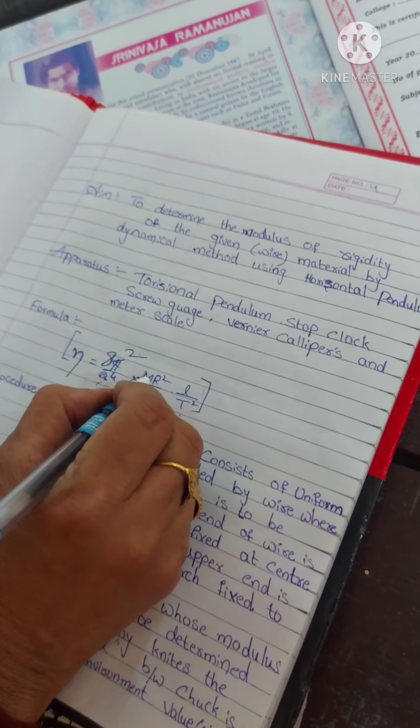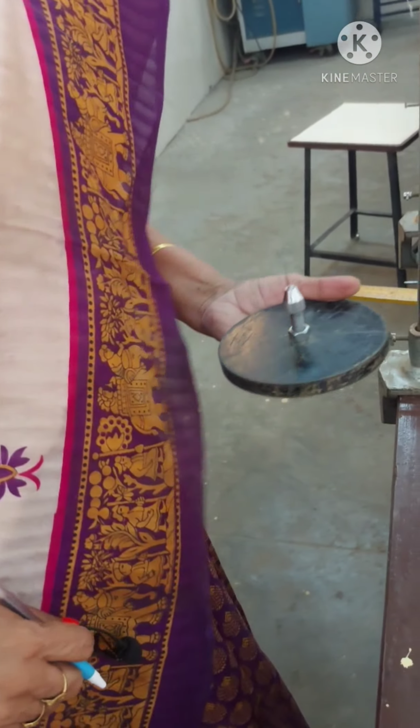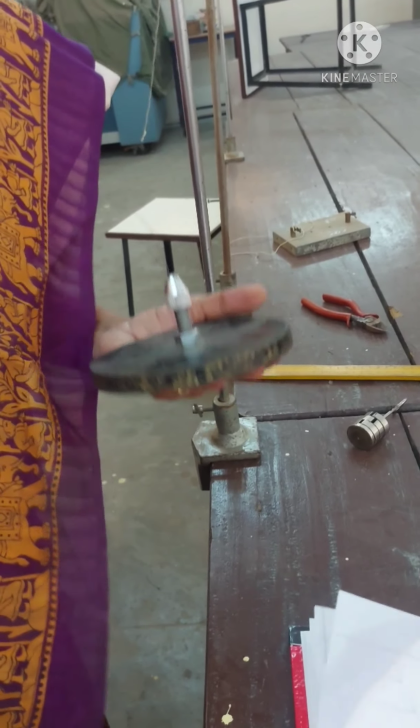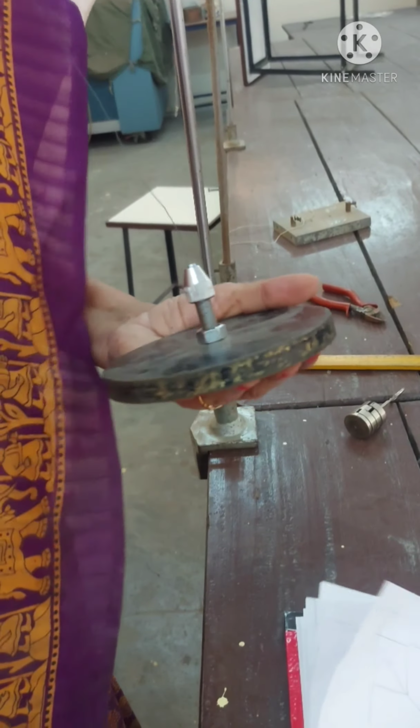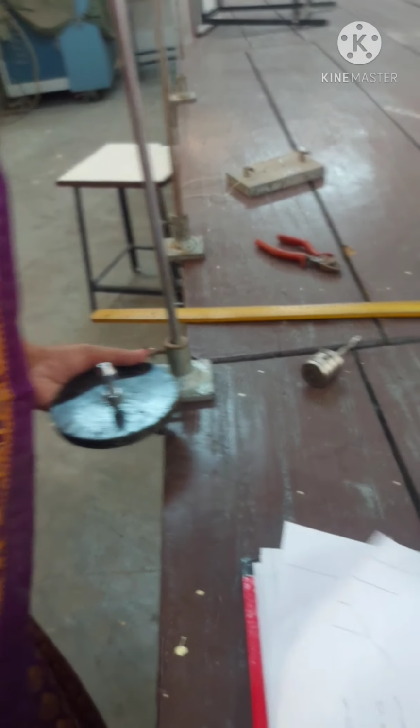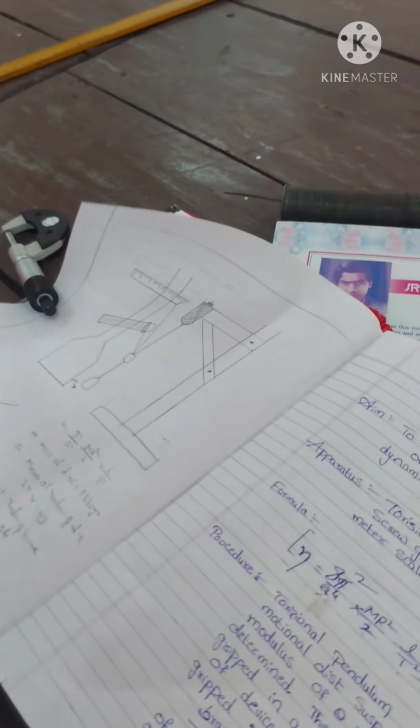For each column you have to calculate eta, children. Each column. Now what is this capital M? It is the mass of this. It is a heavy thing. You have to be careful while doing the experiment. You have to keep it on the spring balance and find out the weight. We will tell you the weight. Okay, but that is the mass.